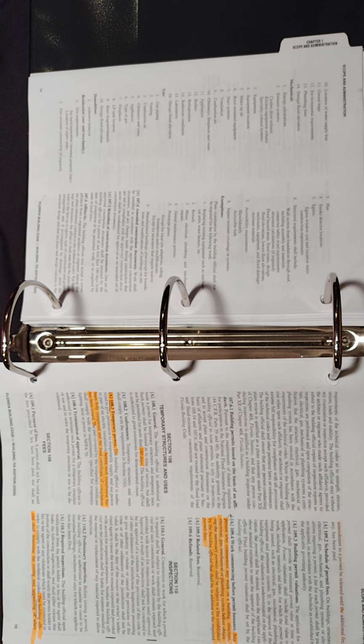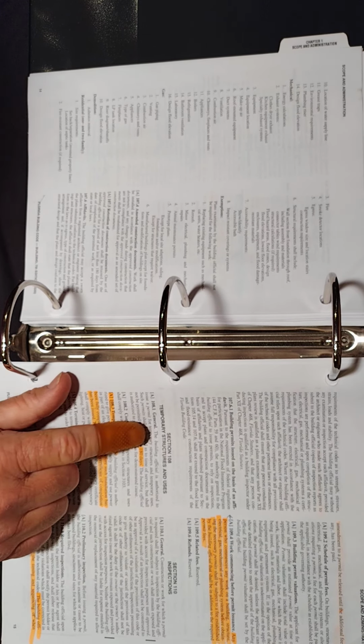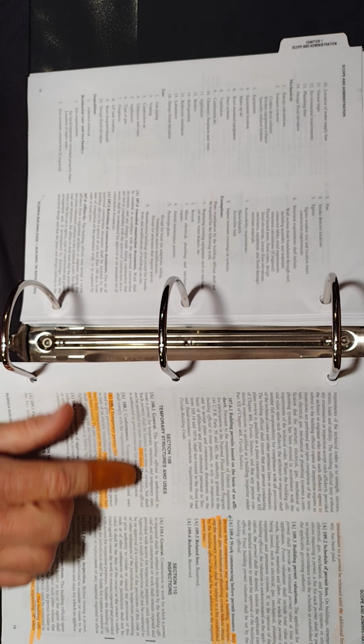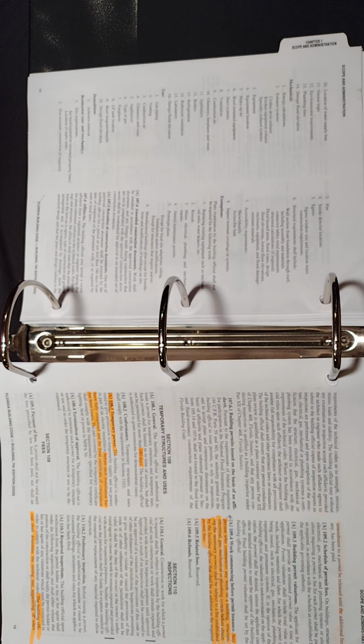All right, temporary structures and uses, section 108. 108.1, the building official is authorized to issue a permit for temporary structures and temporary uses, and such permit shall be limited as to time of service, but shall not be permitted for more than 180 days. So it's 180 days.